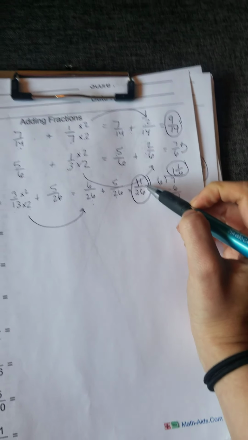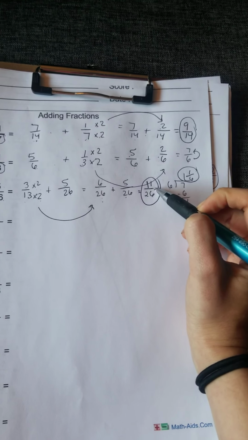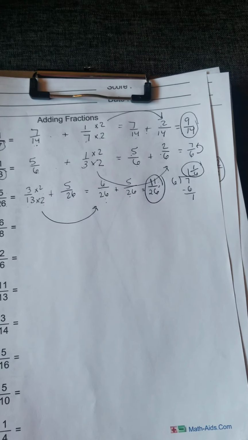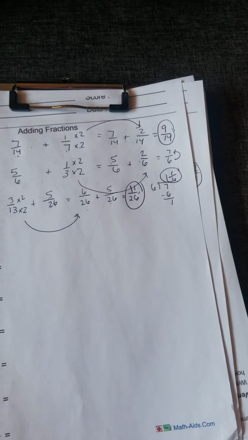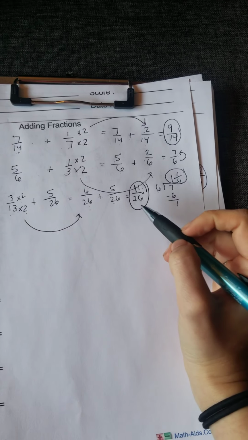And I would need to ask myself, could I reduce that? Is there a number that can go into both 11 and 26 evenly? No, there is not. So 11/26 would be the answer for number 3.